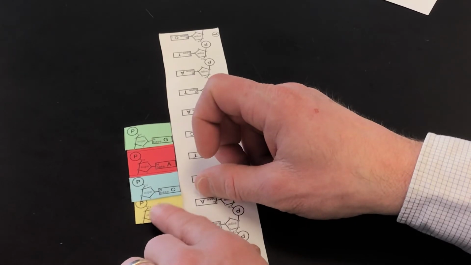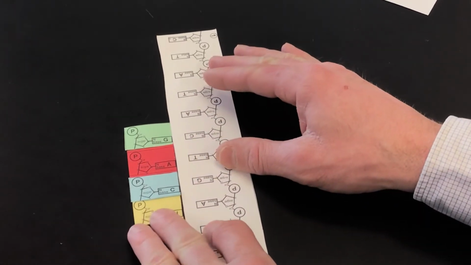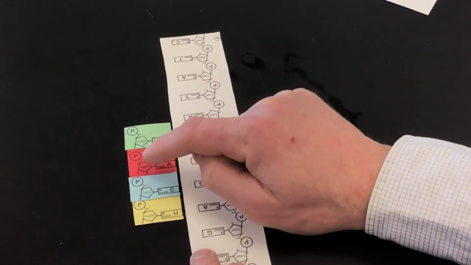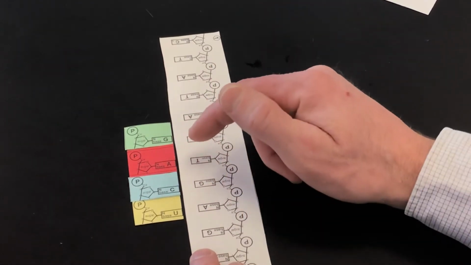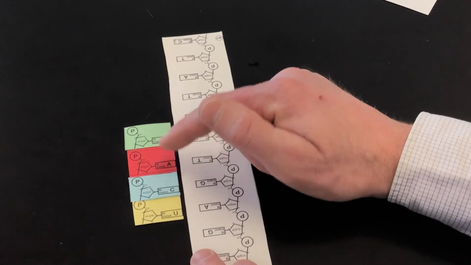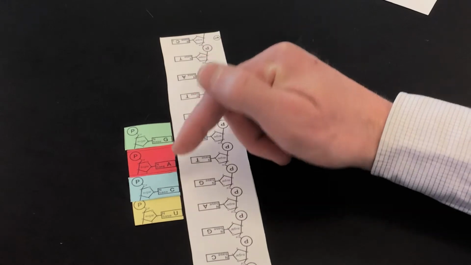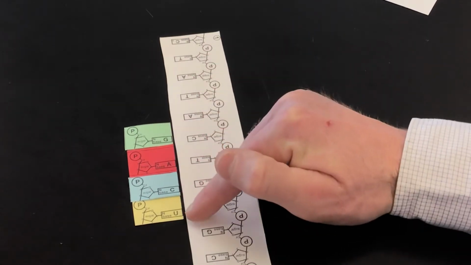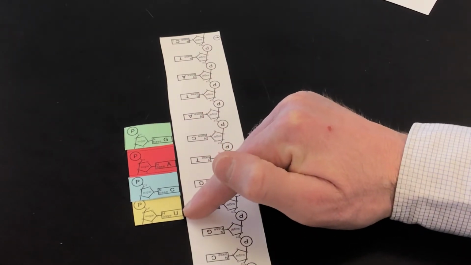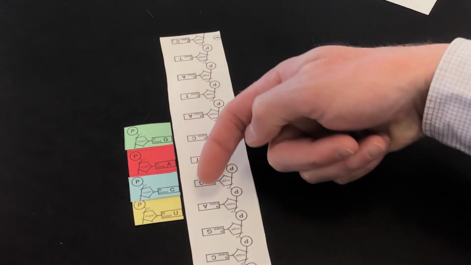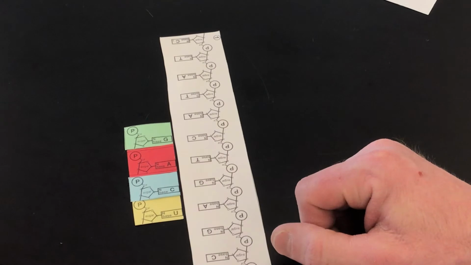RNA has some differences from DNA. RNA is single-stranded. RNA uses ribose sugar instead of deoxyribose sugar, just a minor difference in an OH instead of an H on one of the carbons. And I think it's the second carbon. And then also the bases, so uracil instead of thymine. And so then we just continued all along the strand building the RNA.